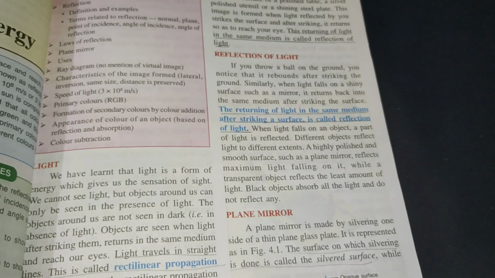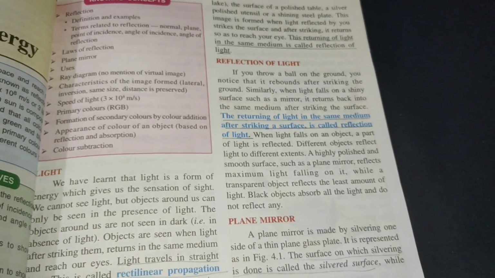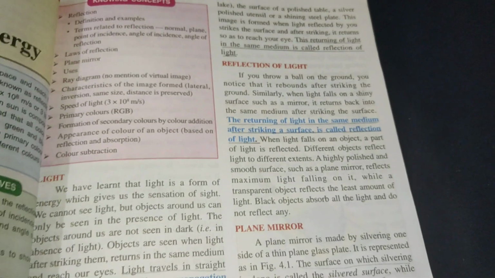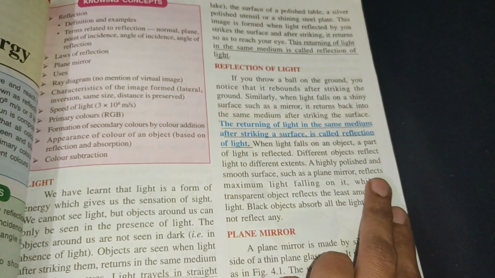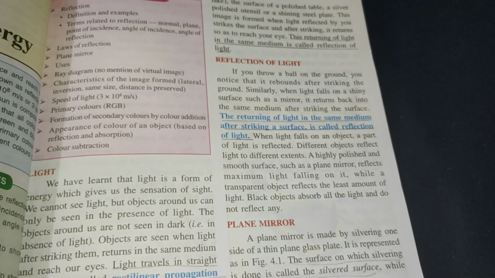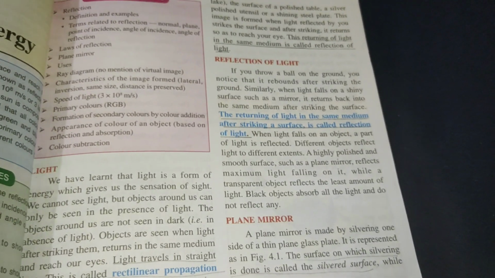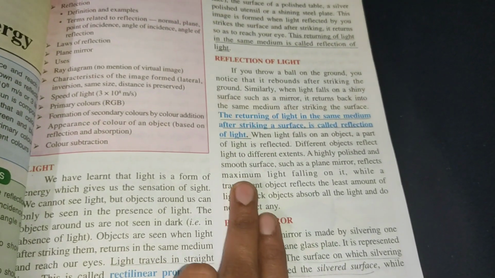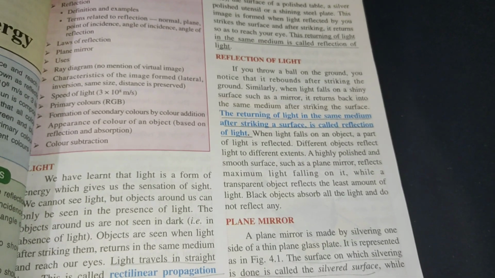Different objects reflect this light to different extents. Some will reflect all the light that is passed, some little light. So a highly polished and smooth surface such as a plane mirror will reflect the maximum light falling on it, while a transparent object reflects the least amount of light because it will absorb most of the light. It will reflect only a little amount. And black objects will absorb all the light and will not reflect it.